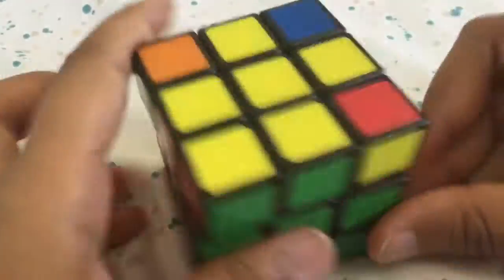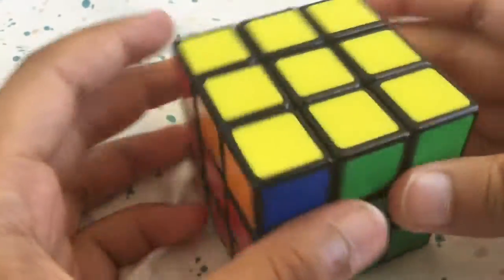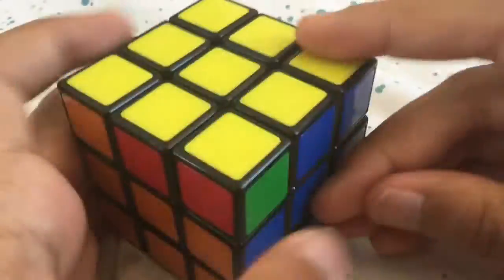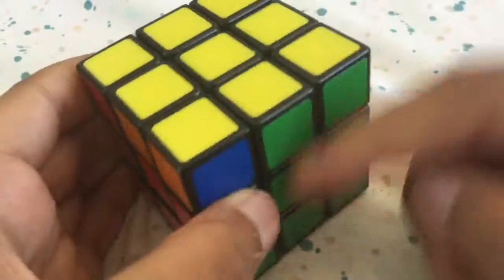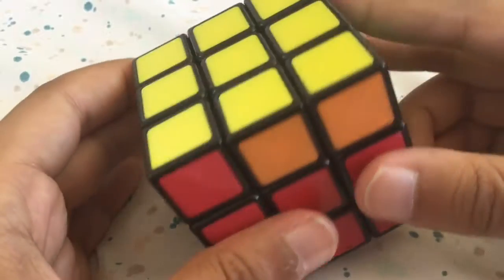Now, the other case that you can get is this case. Let's start from here. This is opposite from this. This is opposite from this. But, uh-oh.